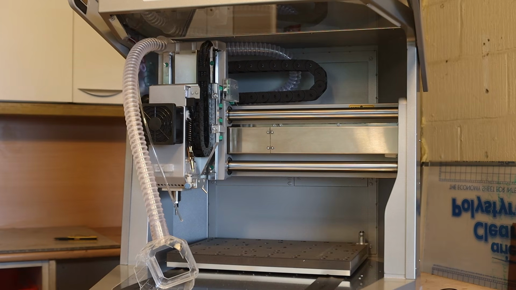So the next job, of course, we've got our tool path now. Now what we need to do is get it on here and cut it out from something.